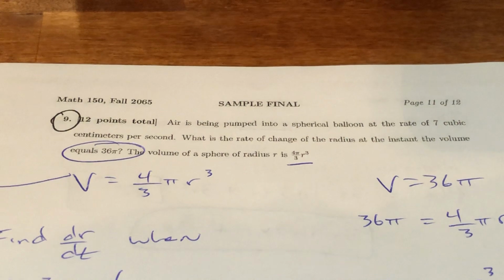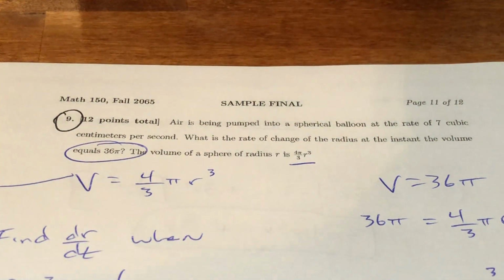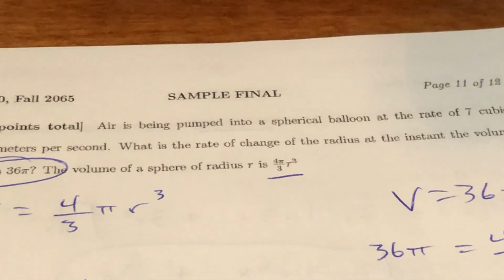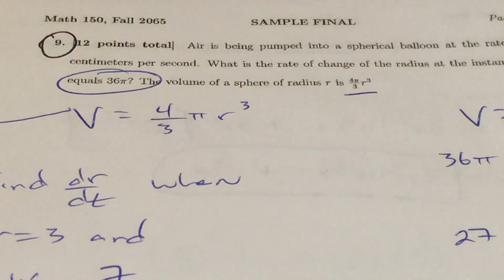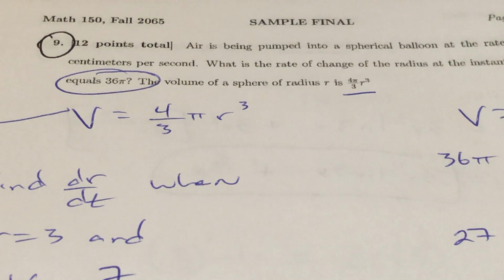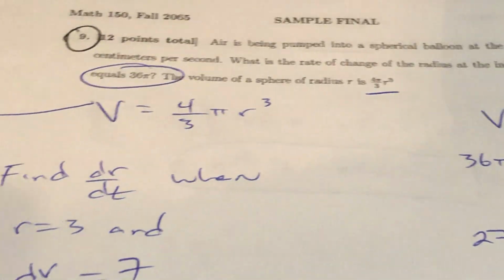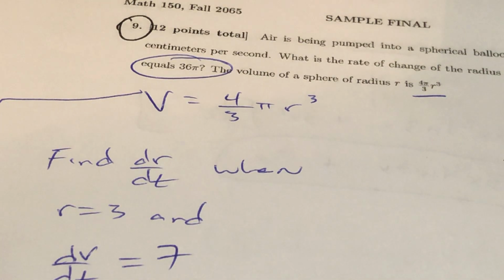Here we go, folks. Here we go. You might see this one on your exam. You've maybe seen it on a quiz. This one is definitely going to be something like you'll see this week. They are a big fan of the sphere. Air is being pumped into it, so they have told you dV/dt is a positive 7. They want you to find dr/dt when the radius is, well, how do we know it's 3?